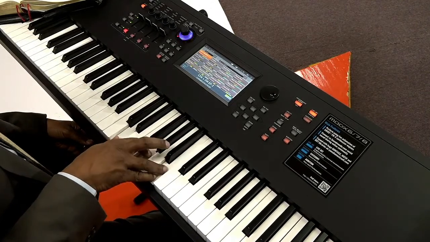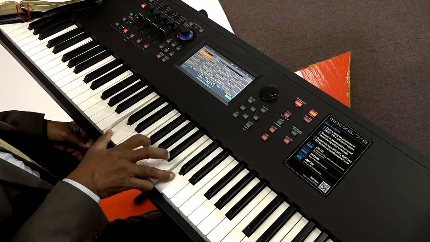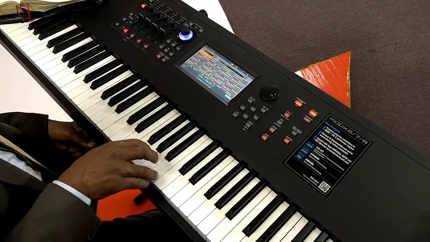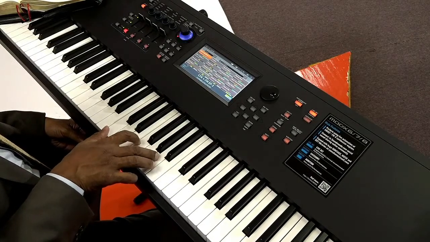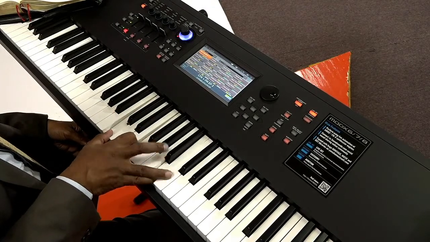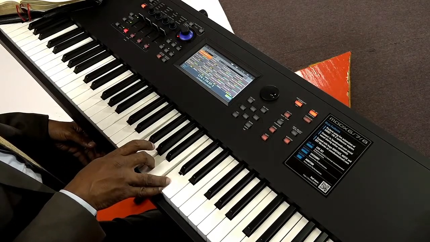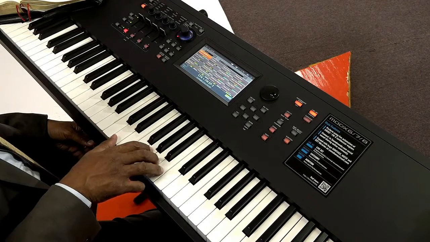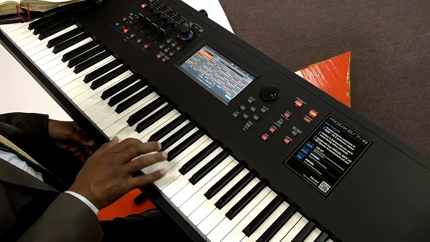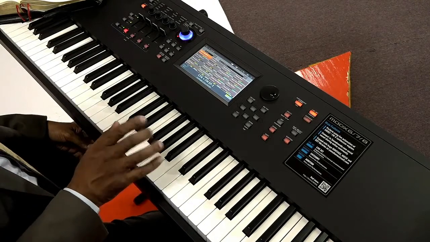And the same G. Then we have an F. We can play it this way, or whichever feels more comfortable to you. Then G does the same thing. Whichever feels comfortable to you, either can work.